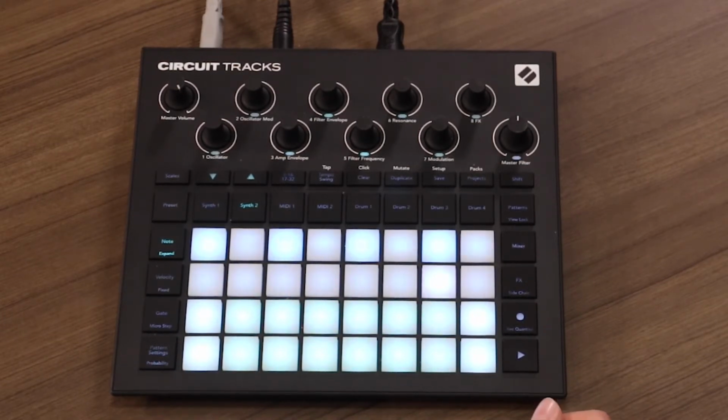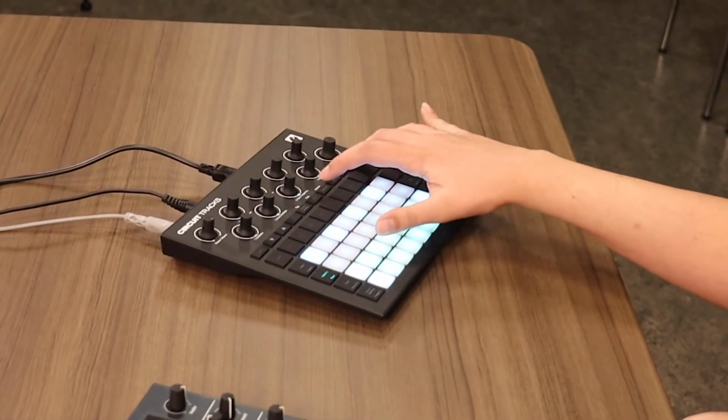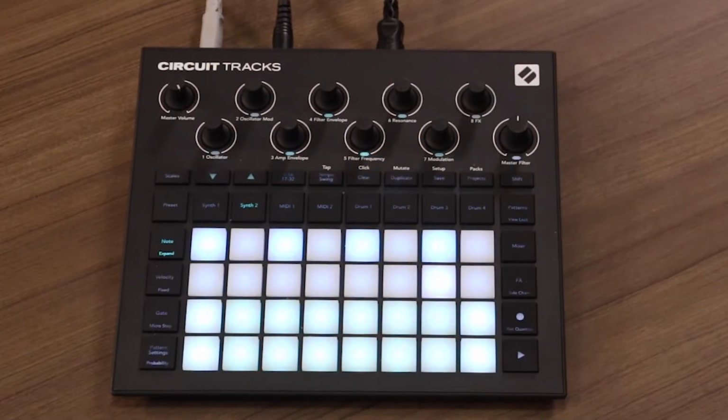Also, if you want a metronome while you record live, you can do Shift and then hit clear where it says click up here, and you'll get a metronome while you play.